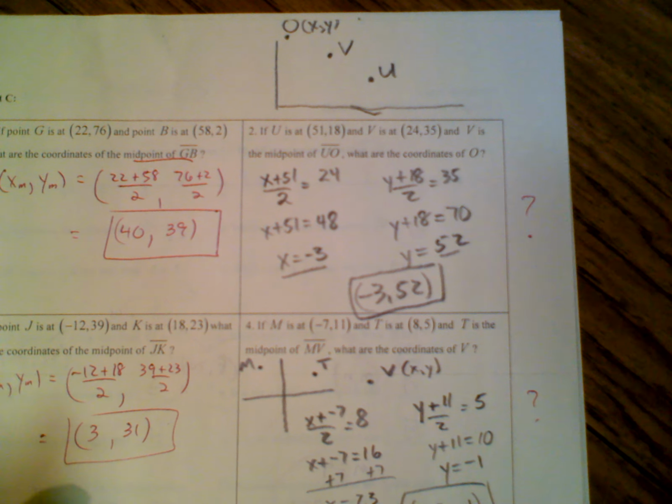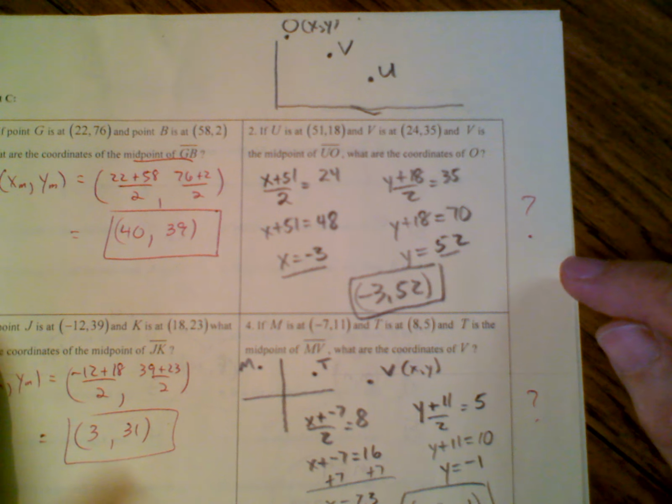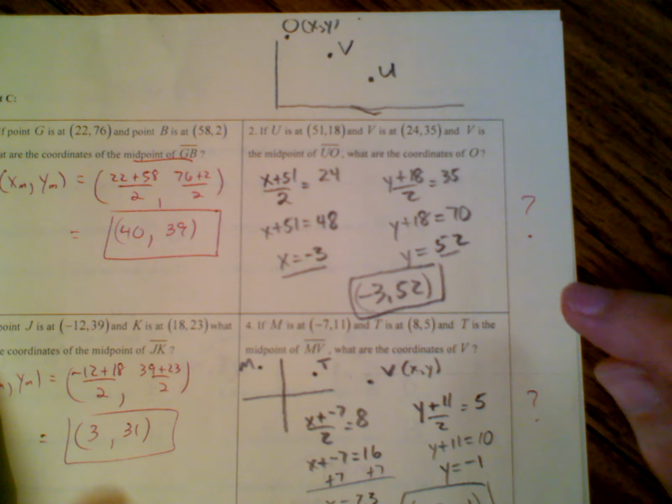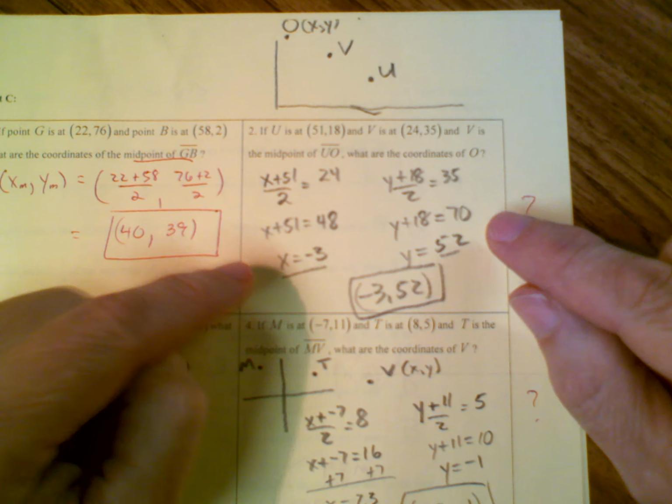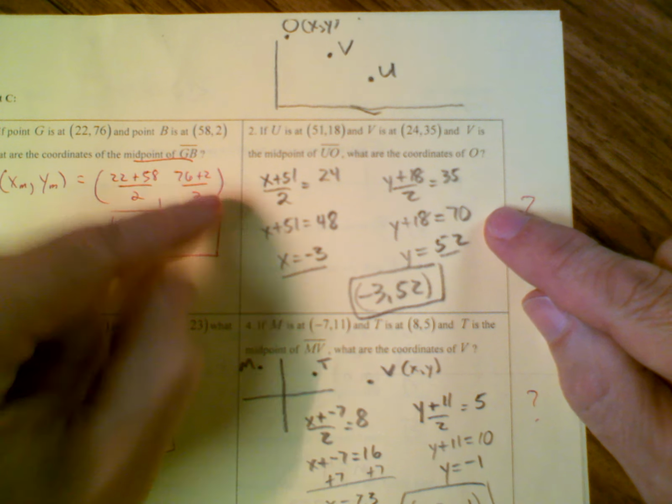Hey everyone, quick discussion of three of the homework problems from 2-1 that I did not post answers for. So right away to number two.